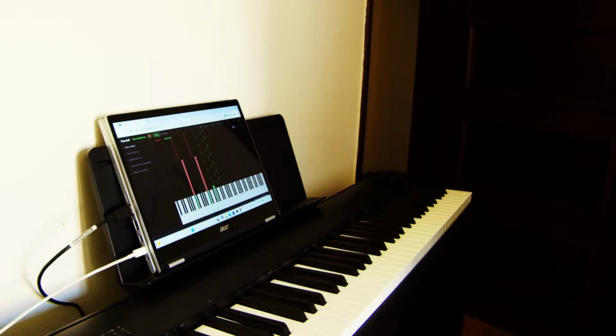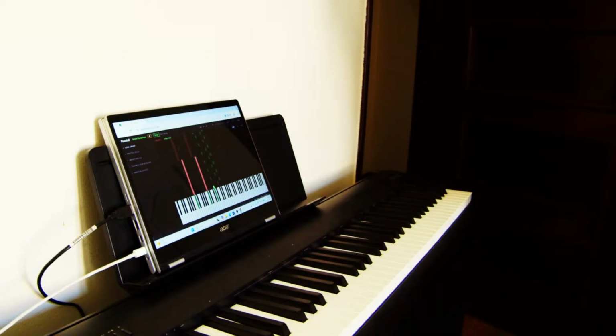New sidebar issue. Let me build it. So it's still building stuff.